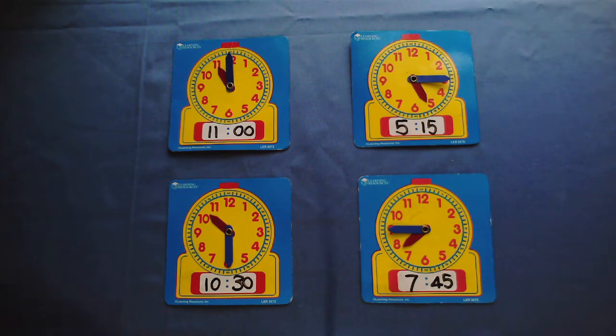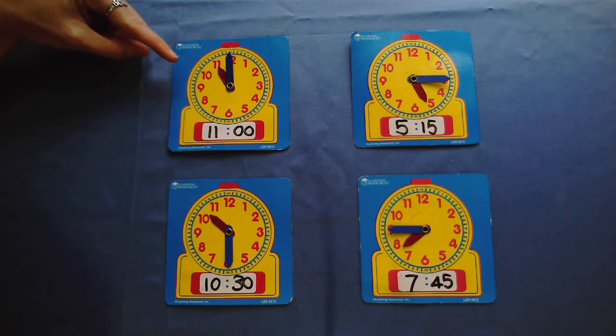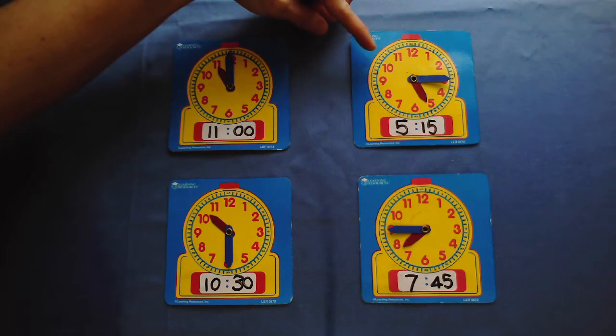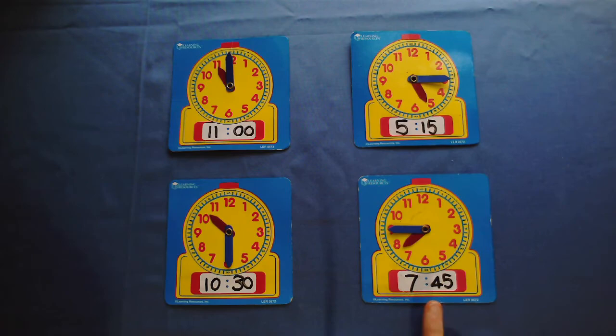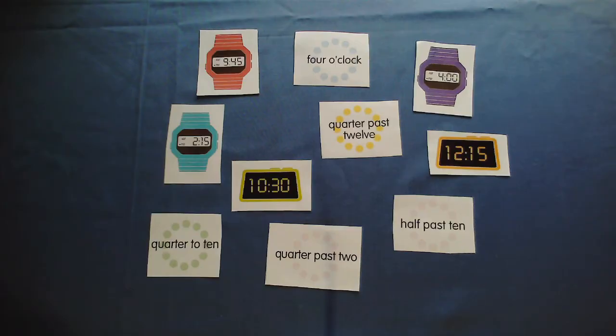Well done Year 4. 11 o'clock, 5:15, 10:30 and 7:45. Here are some different times. Pause the video and see if you can match the 12-hour digital time to the time written in words?